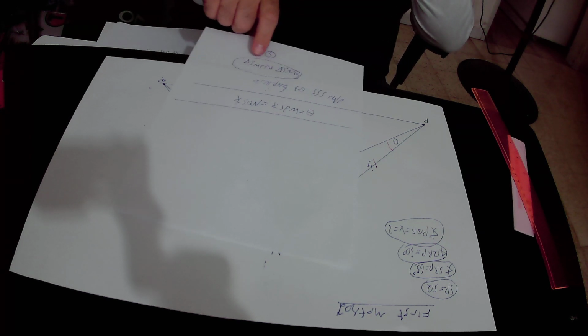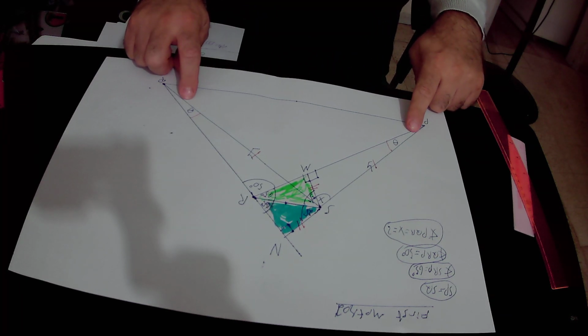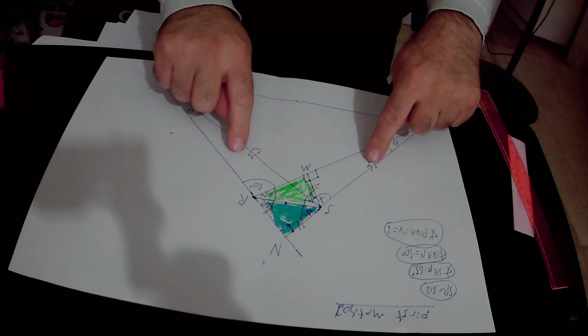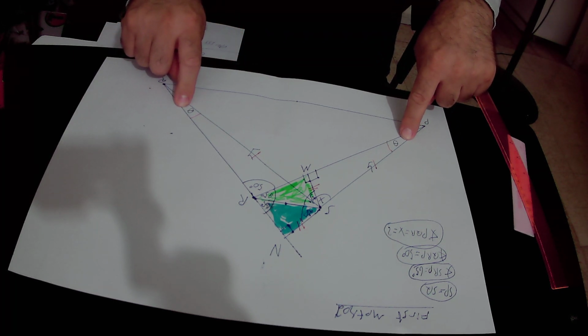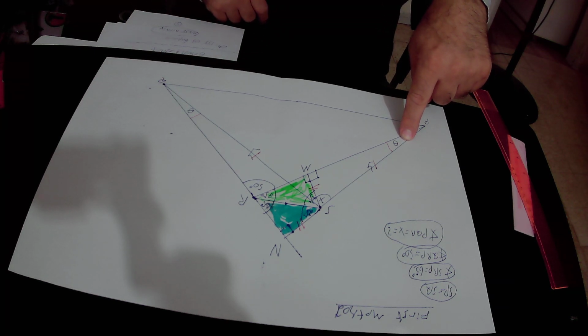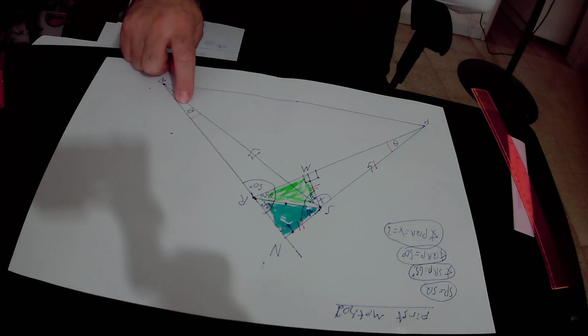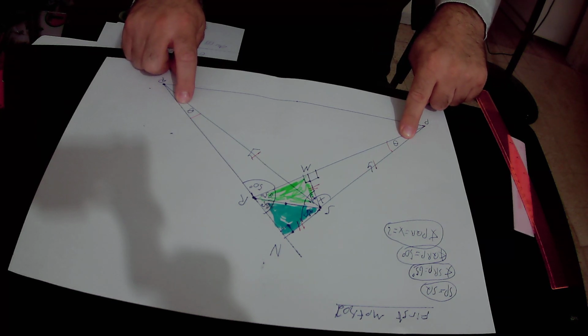From the fact that those two triangles can go into each other, we can conclude that those two corresponding angles are equal to each other. And if this angle is defined as theta, then this angle will also be equal to theta.